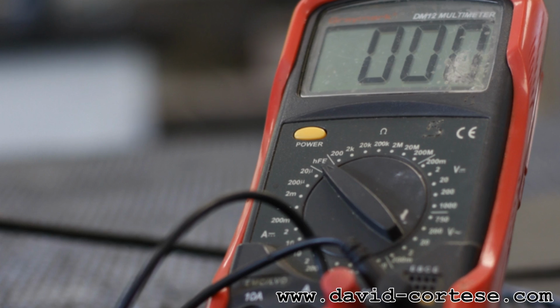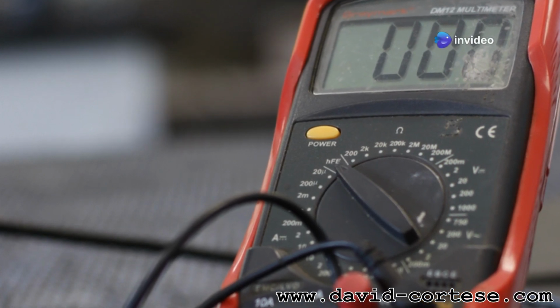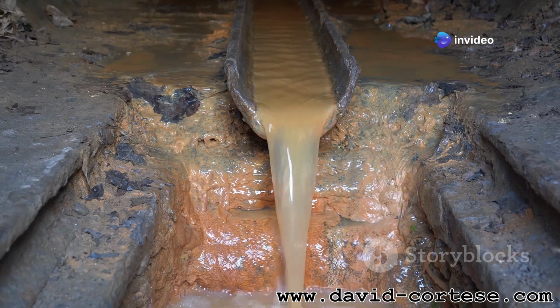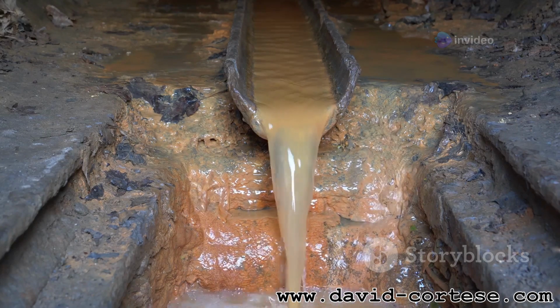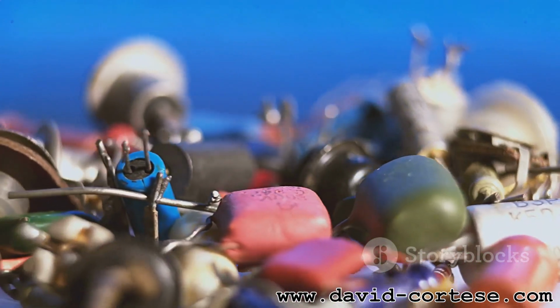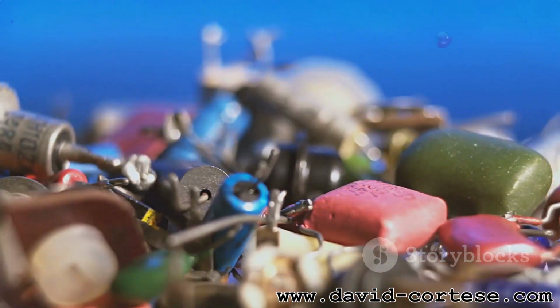The amount of resistance a resistor offers is measured in ohms, omega. A higher ohm value means more resistance, just like a narrower pipe restricts water flow more. Resistors come in various shapes, sizes, and resistance values, allowing engineers to precisely control current flow in their circuits.